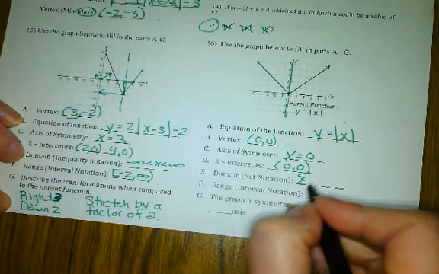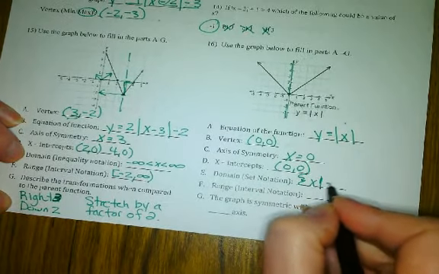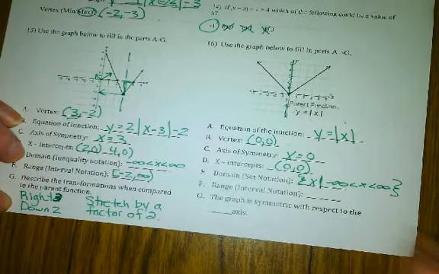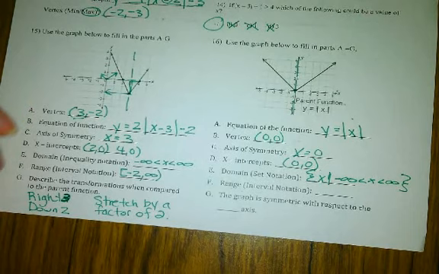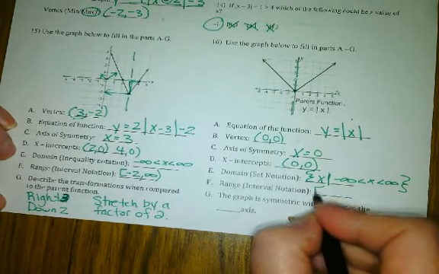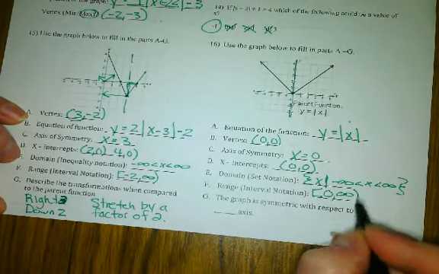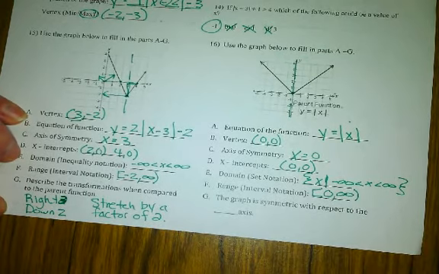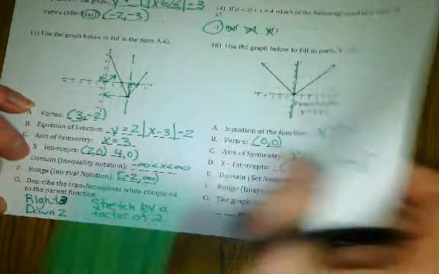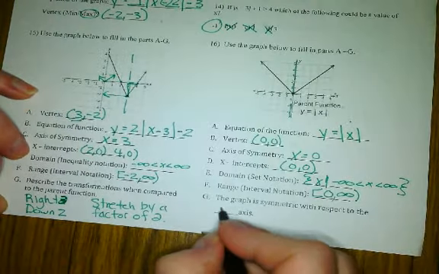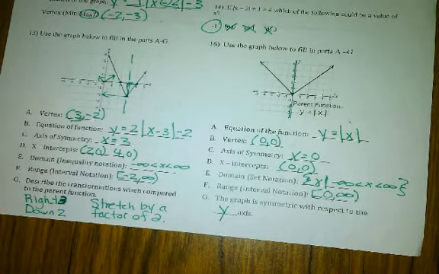Again, your domain is going to be always negative infinity to infinity. I cannot stress that enough. It's going to go forever left and right. All right, your range, low to high. The lowest it goes is 0, and the highest it goes is infinity. The graph is symmetric with respect to which axis? So if I were to fold this, I would fold it along the y-axis, and that is what would make it symmetric.